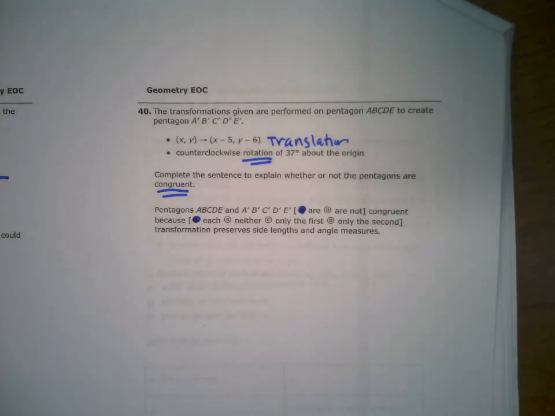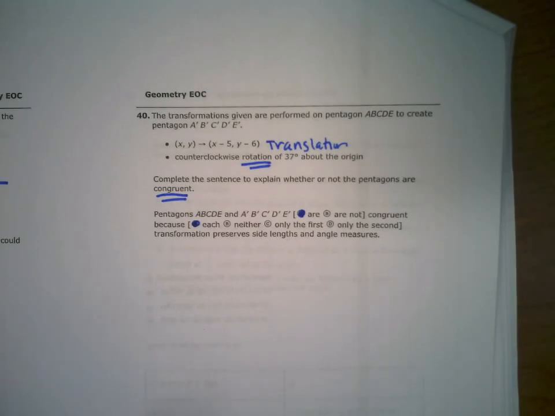Okay, remember that dilation is the one that would change the size. So dilation would not preserve side length. Okay, it would keep angle measurements, but it would not preserve side length.